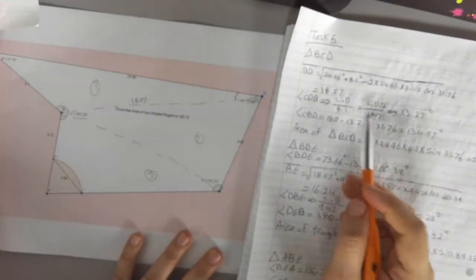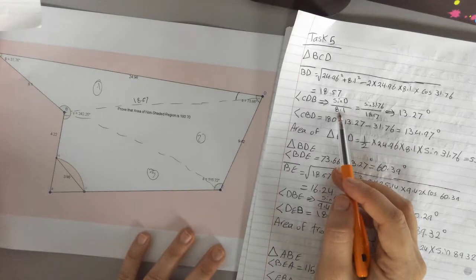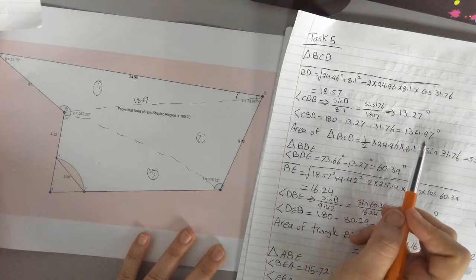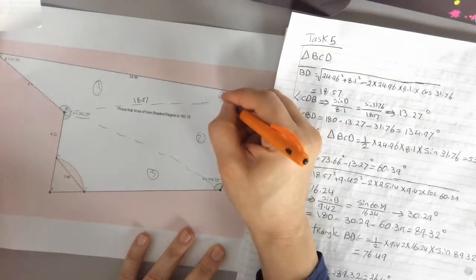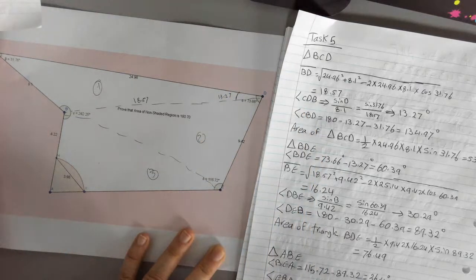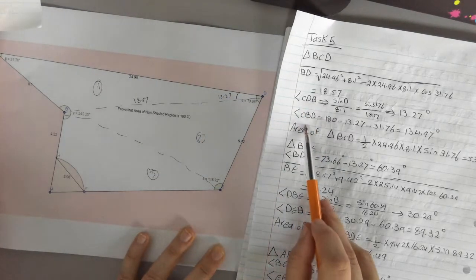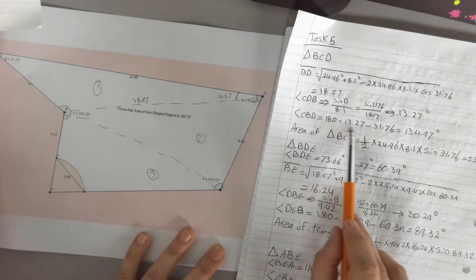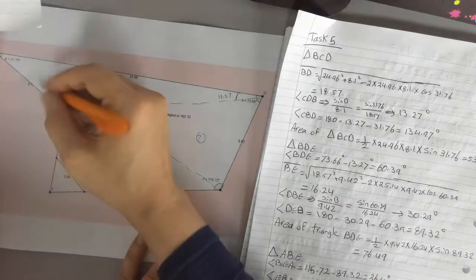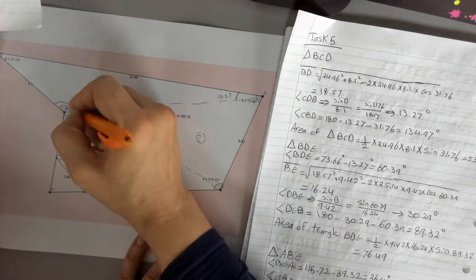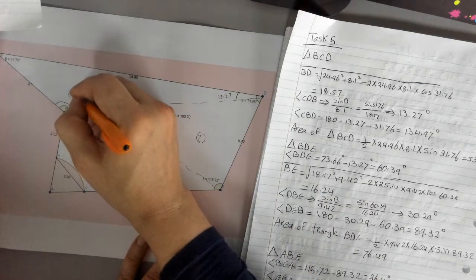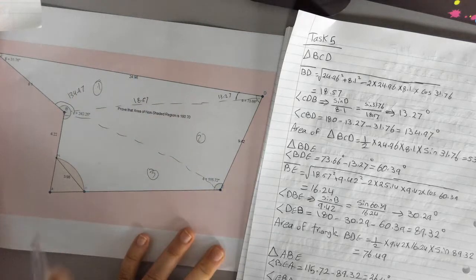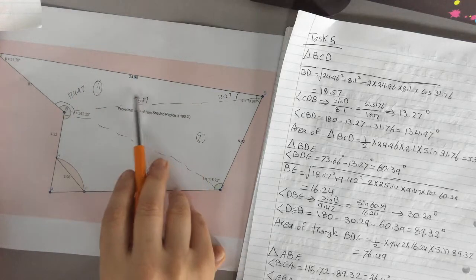rule for that. So using the sine rule, the angle size is 13.27. And now using again the 180 angles at a triangle, I've taken away this angle and that, and this one here will be 134.97. Now I've calculated what I needed in that triangle.